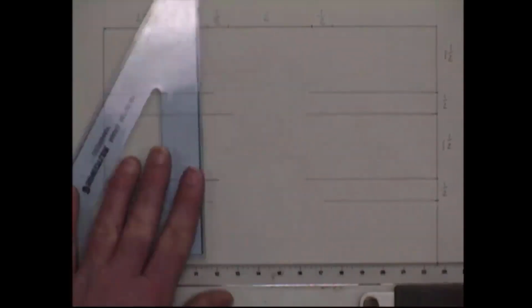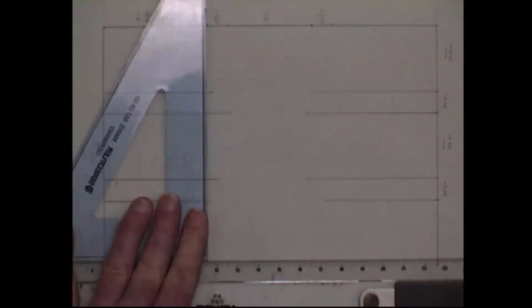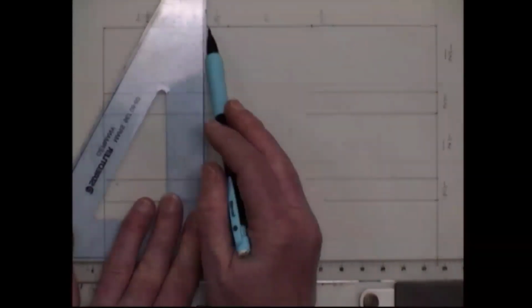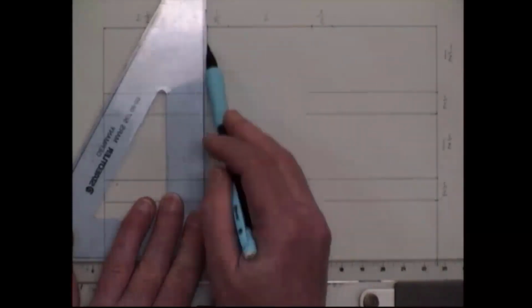We'll do the same thing with our vertical straight edge. So I'm going to put it up against my horizontal straight edge, keep it flush. And I'm just using my triangle as a straight edge to make the vertical lines. I know I don't need to go all the way down, but I do need that on both sides.